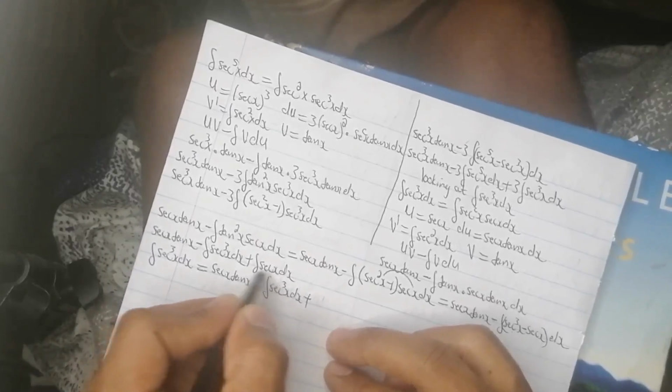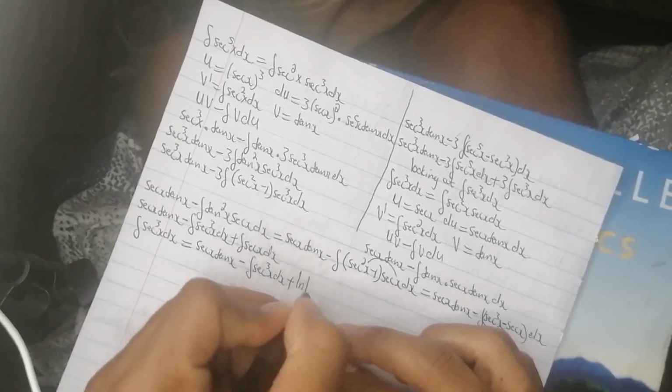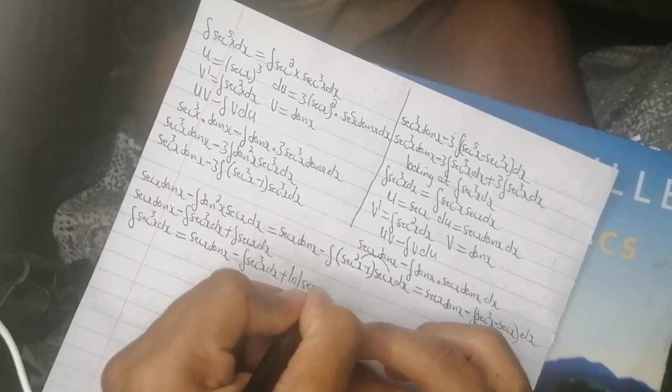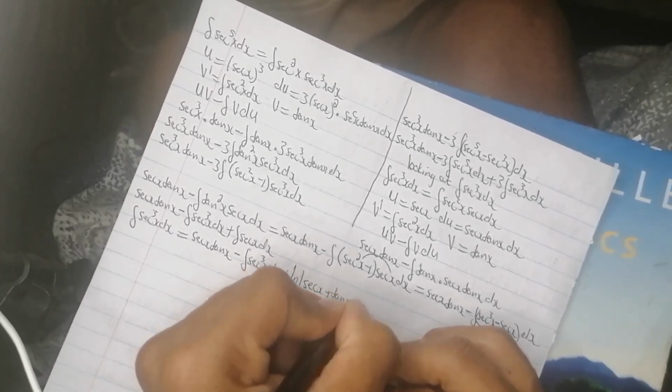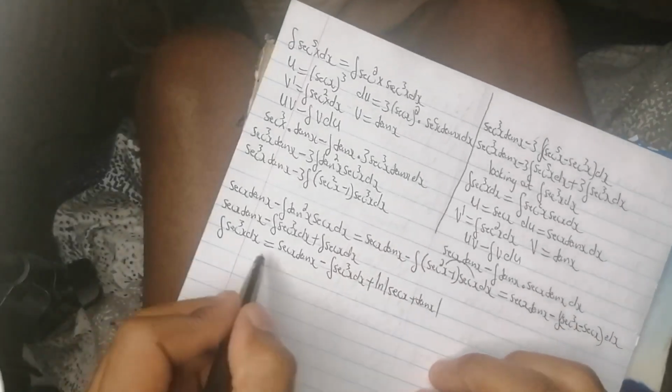The integral of this is ln of the absolute value of sec x plus tan x. So we have like terms.